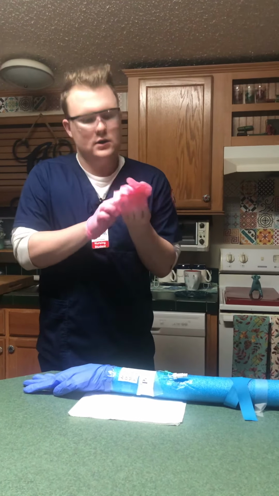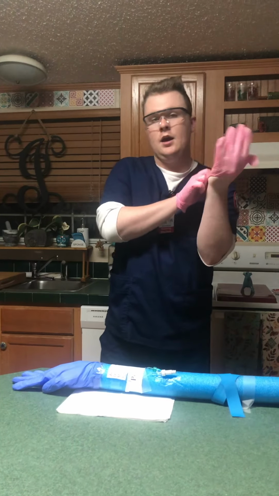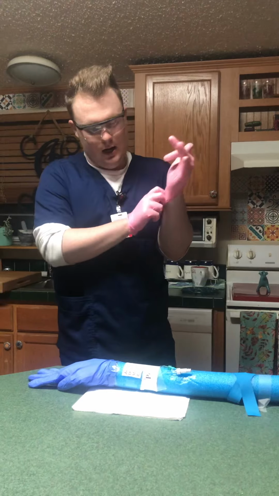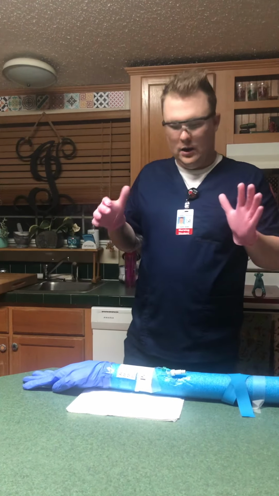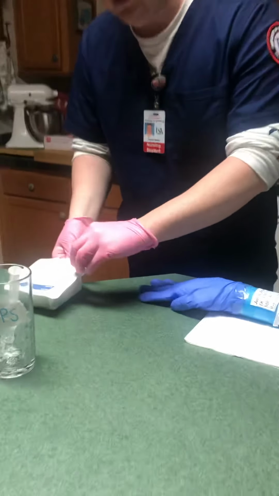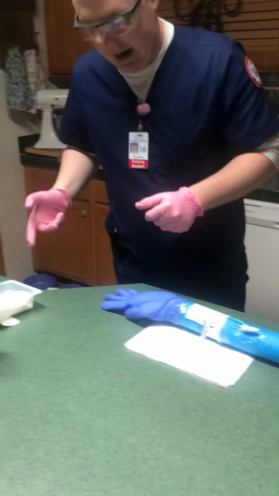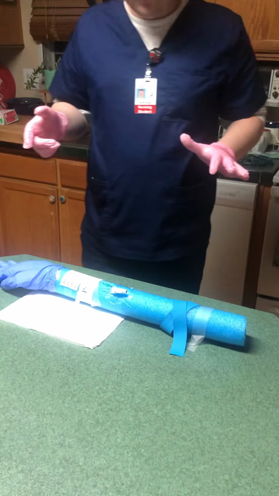Okay. So now that I've donned my clean gloves, I would already explain the procedure to my patient and have the bed in the correct position that I need. So now I have with me right here some sterile gauzes. I'm just going to have it just like this, and I have some tape already prepared.